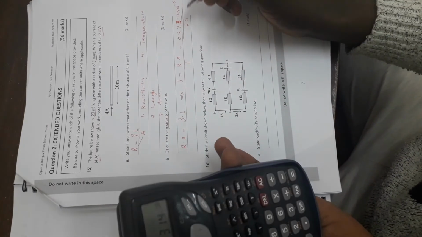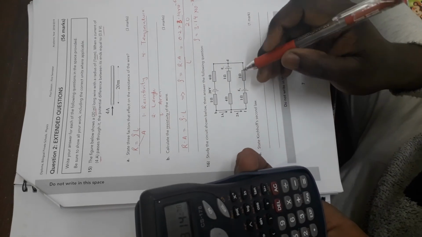So I have my resistivity rho to be equal to 3.14 multiplied by 10 to the power of negative 8, and this is my final answer. Resistivity is 3.14 multiplied by 10 to the power of negative 8. That is my resistivity. You can see how simple this question is, and this question alone is giving you 6 marks.